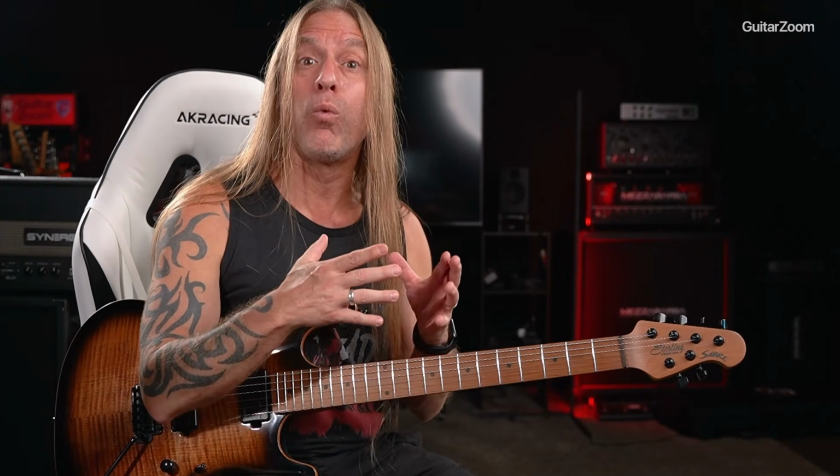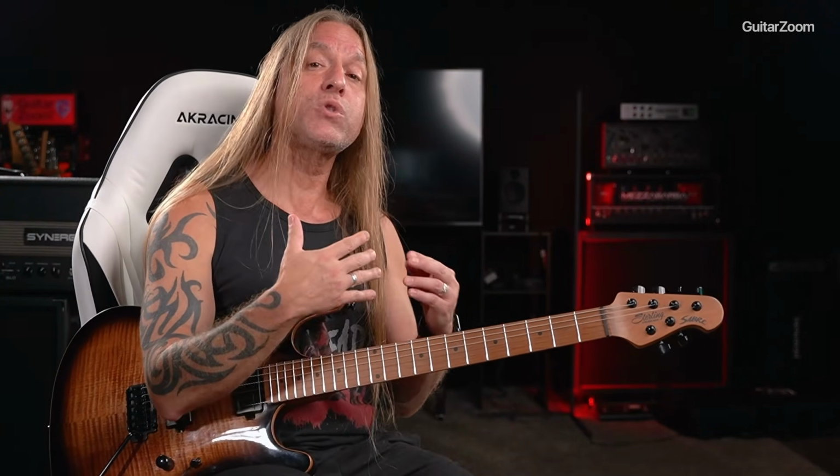Hey, Steve from GuitarZoom here, and today we're going to be trying to simplify your understanding of what modes are and how they work. Okay? Now, modes can get very, very complex. There's a lot of things that we can do with the concept of modes.